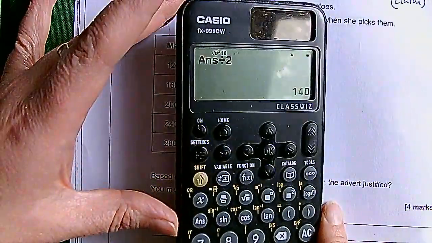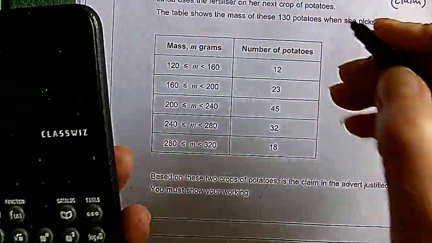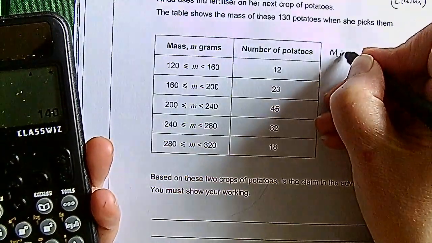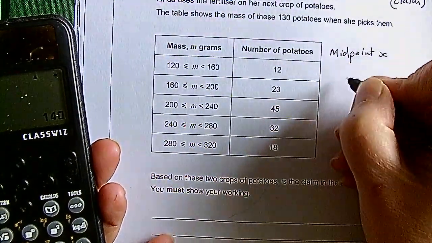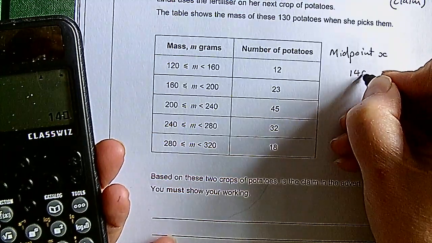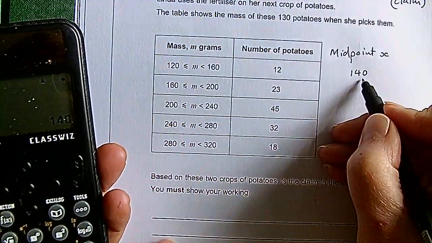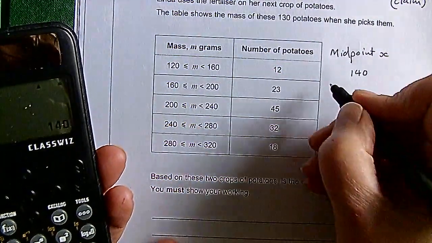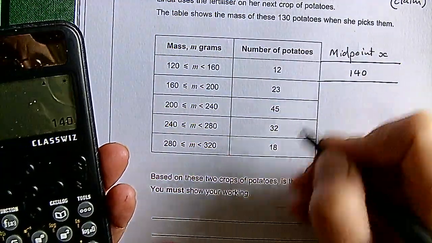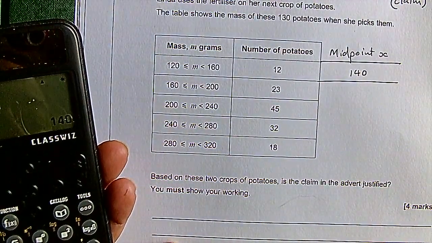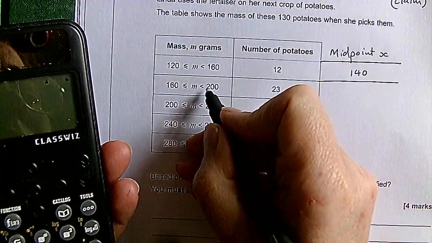And then you can get the midpoint that way. So I'm going to add a column here for midpoints. And I'm going to assume that all of the potatoes in this category are roughly 140 grams. Obviously there's going to be some that are smaller and some that are bigger, but I'm going to assume that they're going to average out at that midpoint.